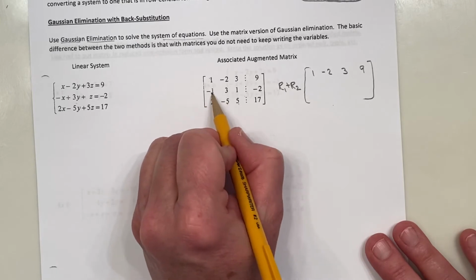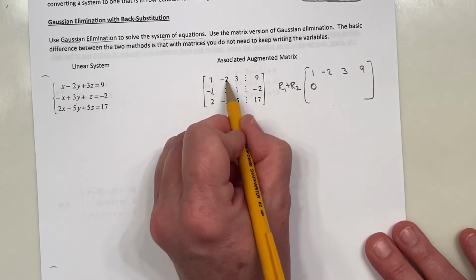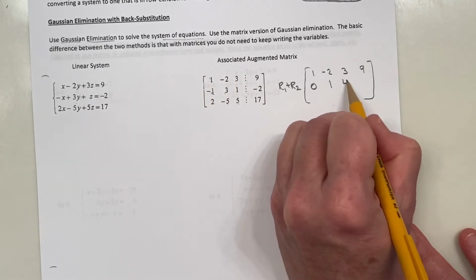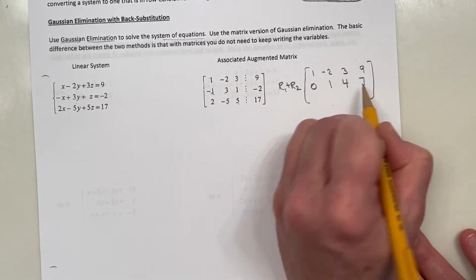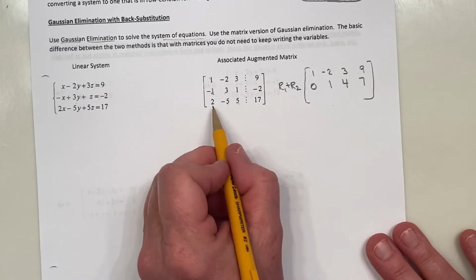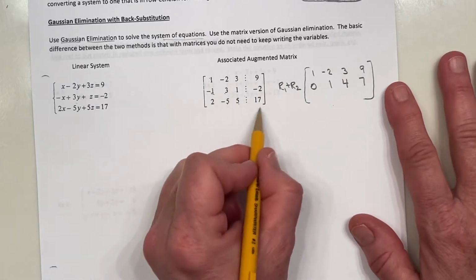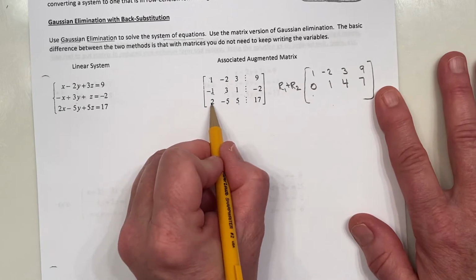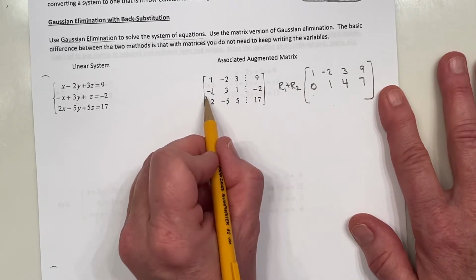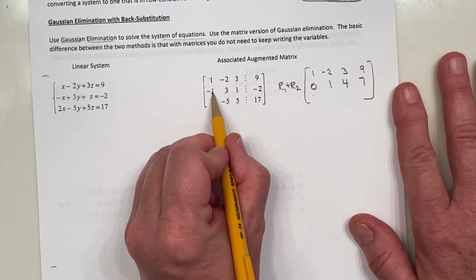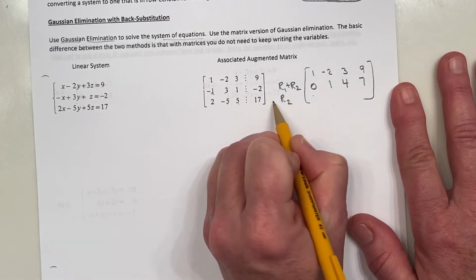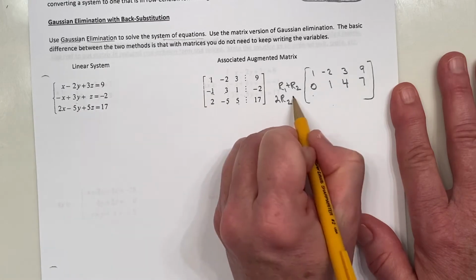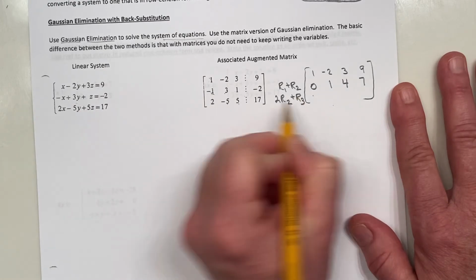So 1 plus -1 is 0. -2 plus 3, oh, that's nice. That's a 1. 3 and 1 is 4, and this is a 7. Might as well go ahead and do some work over here on this bottom row. I need a 0 here, so I need a 2 to go to a 0. I guess I'd multiply row 2 by just +2, because then I could add it to row 3 and get a 0.